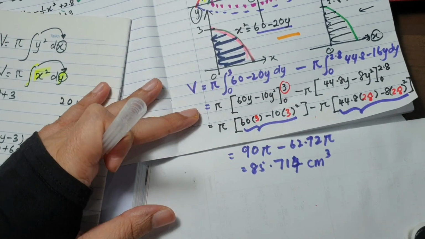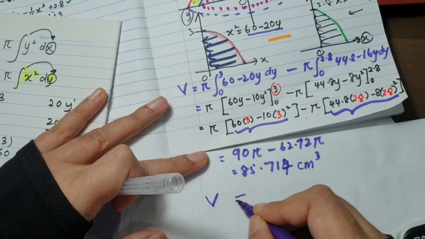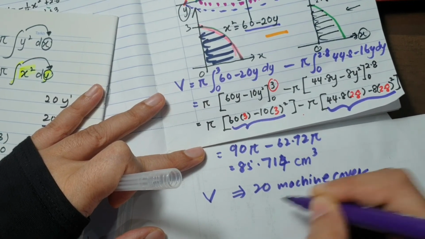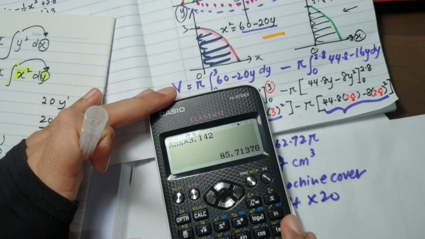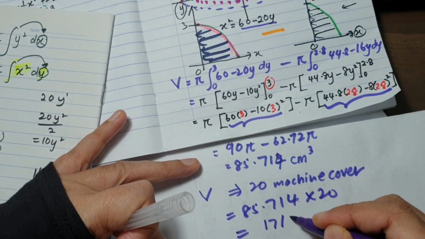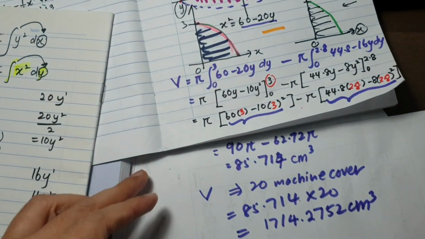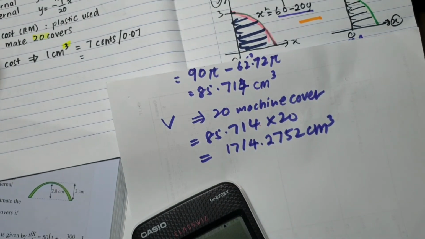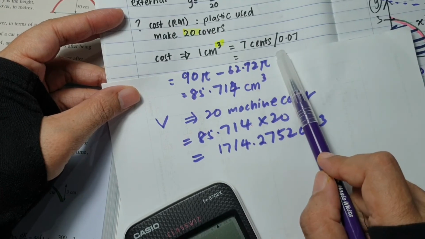covers kan. So kita ambil volume of the plastic filament, okay, used to make 20 machine covers is given by 85.714 times dengan 20 dapat apa? 1714.2752 cm cube. Okay, so tu total volume. Dia bukan tanya total volume, tadi dia tanya apa? Dia tanya total cost. Ni total cost, maka kena times dengan 7 cent.